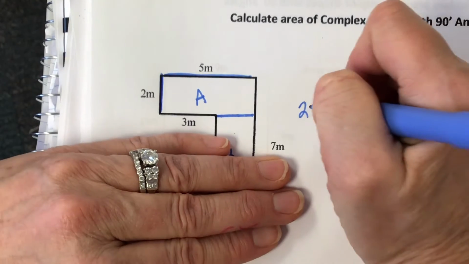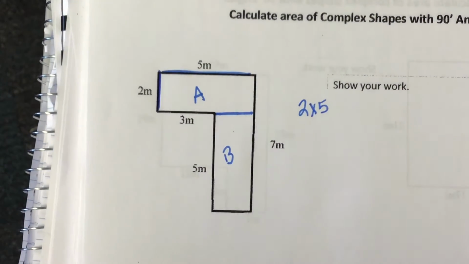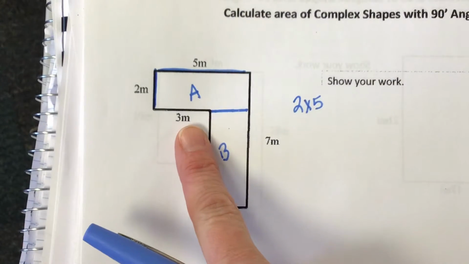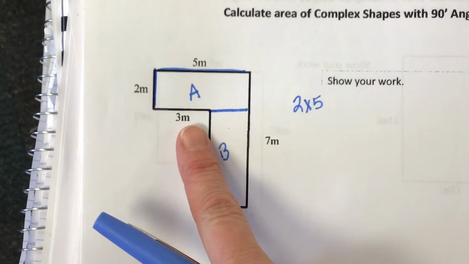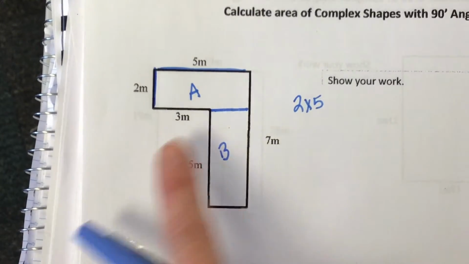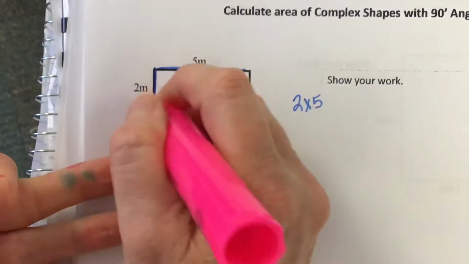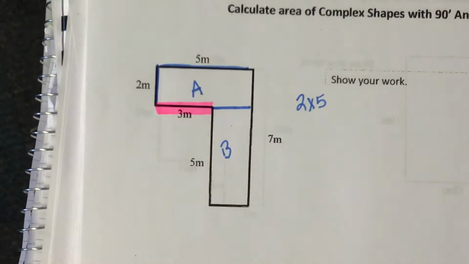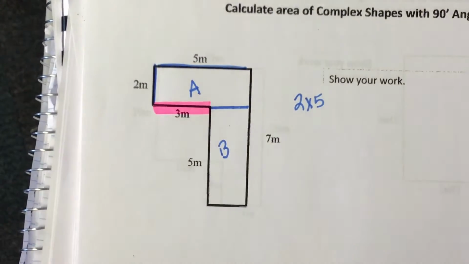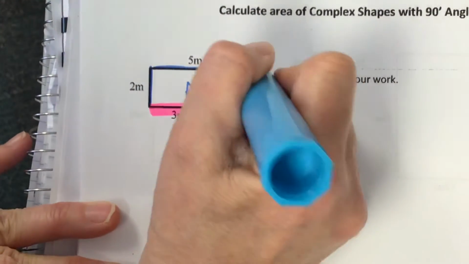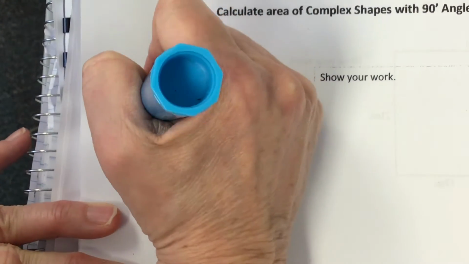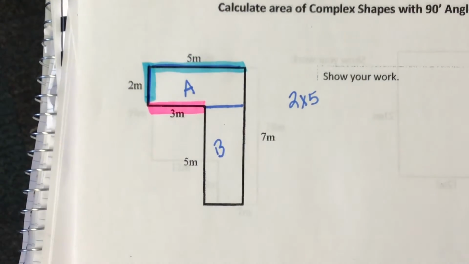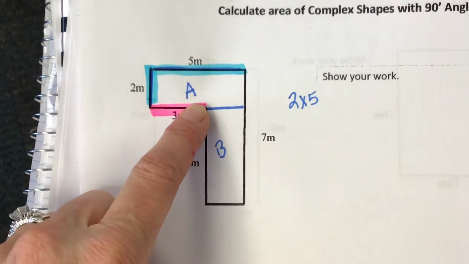Kirsten? The 5. Why not the 3? Why are we not multiplying 3? Right. The 3 only represents this much of that line. And we need something that will represent the entire length and the entire width. I usually call the length the longer number, but I don't think that there's really a right or wrong there, okay? So what is the area of just rectangle A?